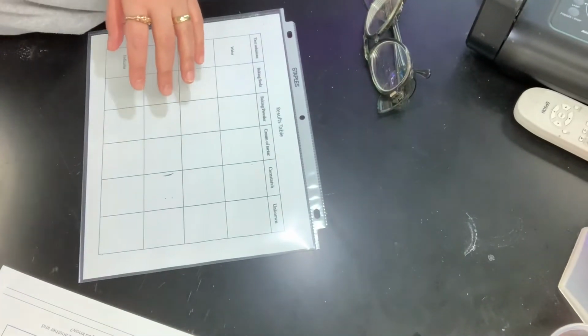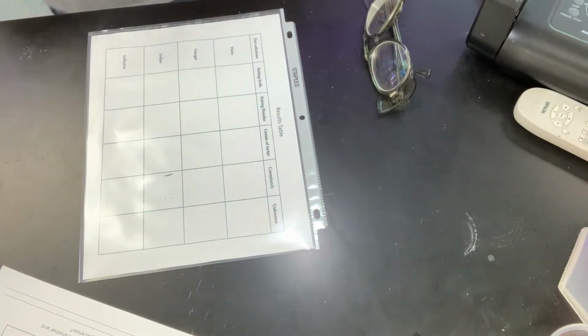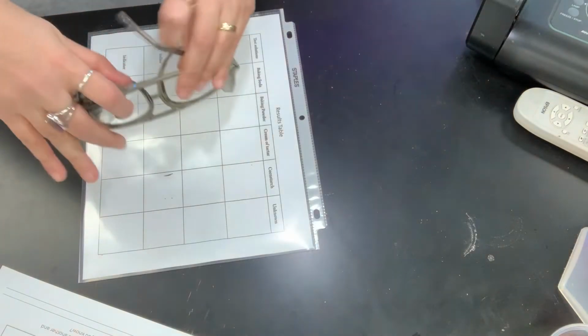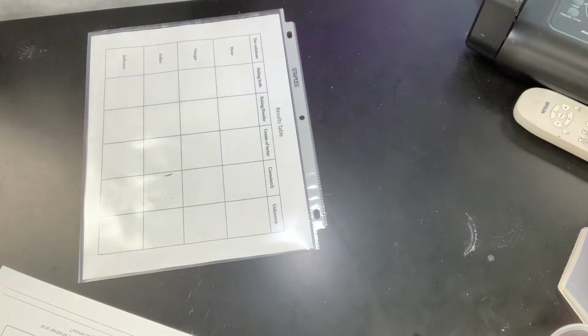Here we are. I just have to grab a new item. I'm going to put my safety goggles on. Okay, so I will start with the baking soda column.